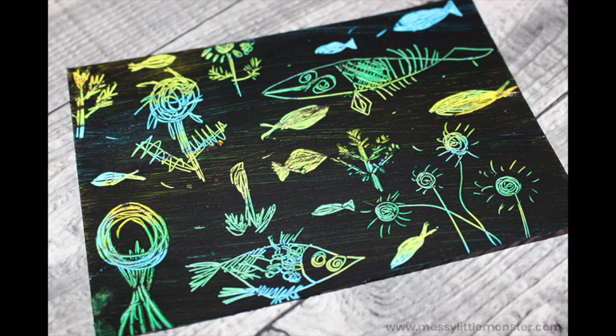Alright students, now we're going to make our own magic fish drawing on scratch art. You guys saw how the process works. We've already made our crayon part. Now it's time to make this scratch part. You're going to make a drawing scratching back in the black paint to make an awesome picture. Alright guys, have fun.